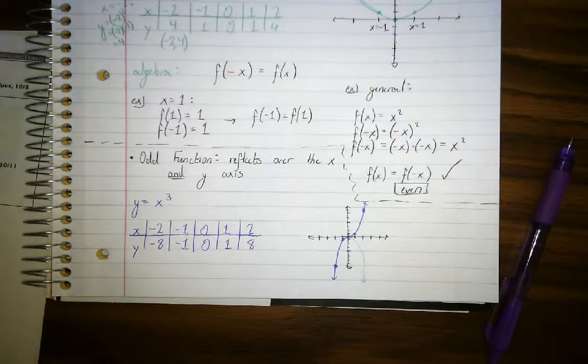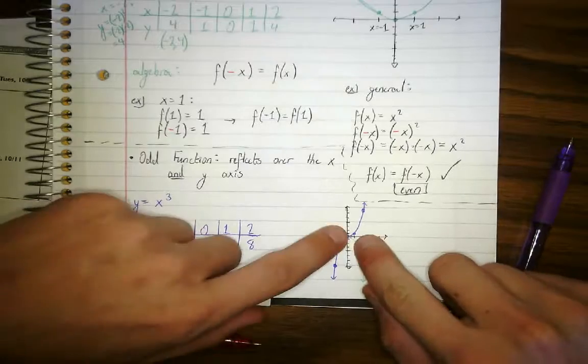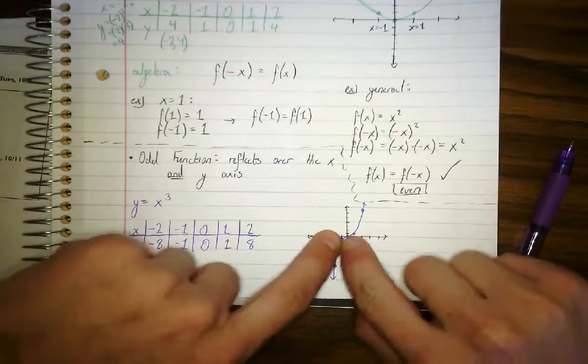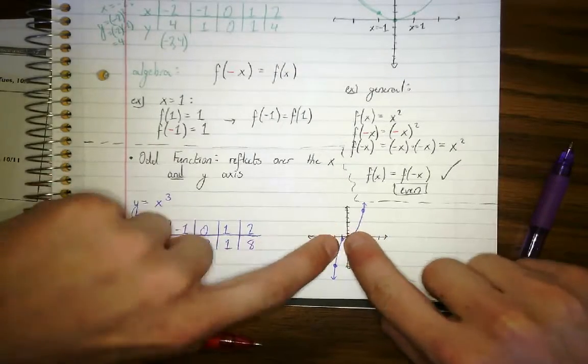So what that means in general is that the output of a positive x value is going to be the negative of the negative input.